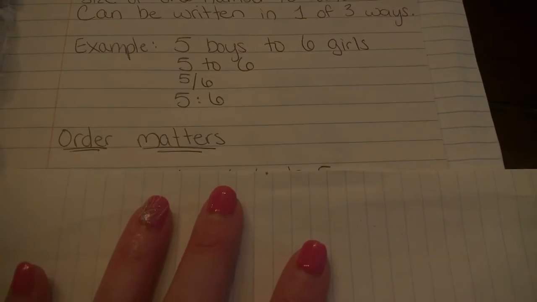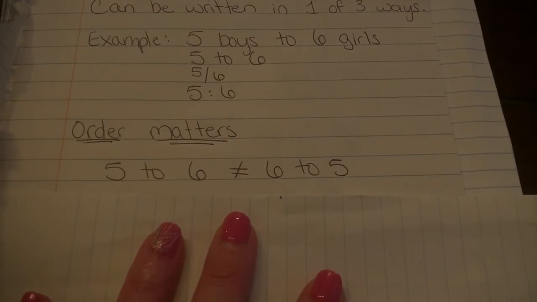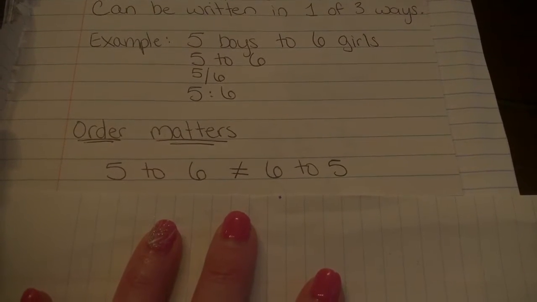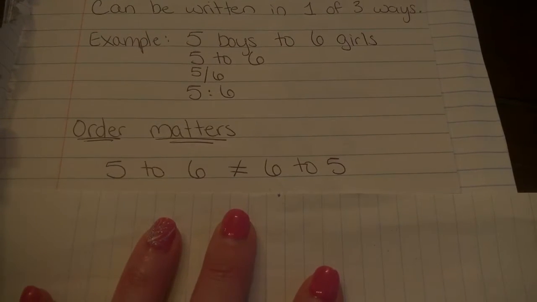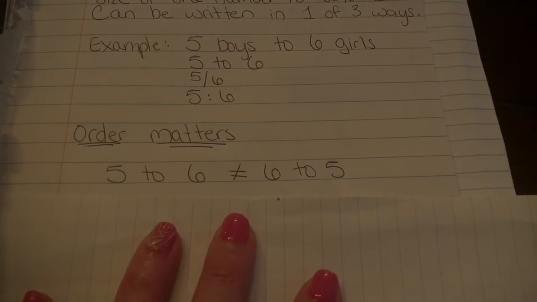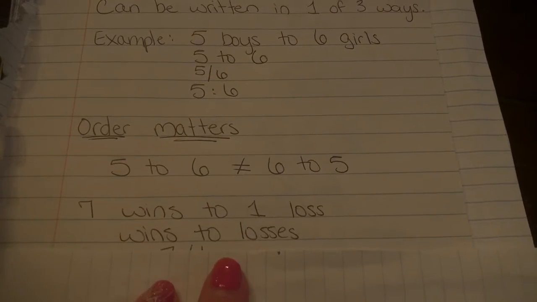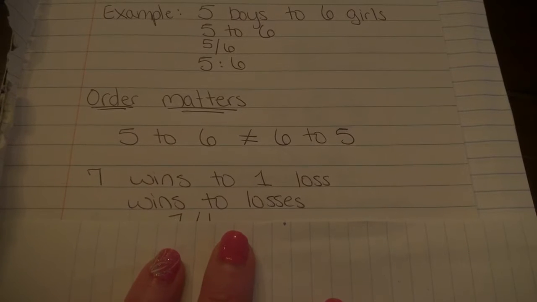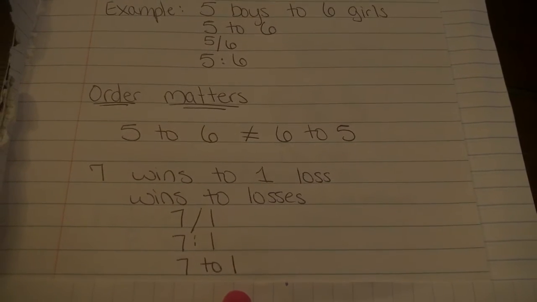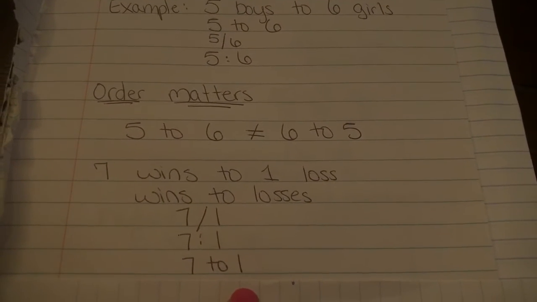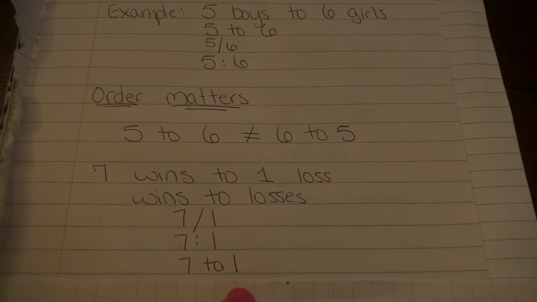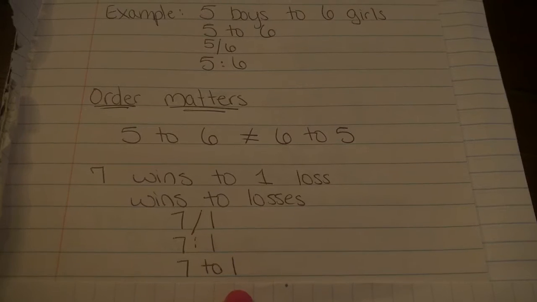Order is very important. So order matters here. So saying 5 to 6 is not the same thing as saying 6 to 5. It's like comparing wins to losses. If I'm talking about how many wins to how many losses, I want to go in that order. So if I say 7 wins to 1 loss, and I ask you for the ratio of wins to losses, it would be written in one of these 3 ways. We wouldn't want to say 1 to 7, because then that would insinuate that there was 1 win when there's actually 7 wins.